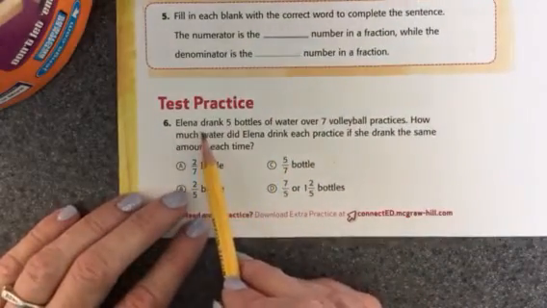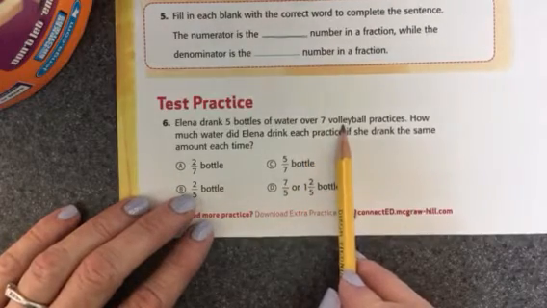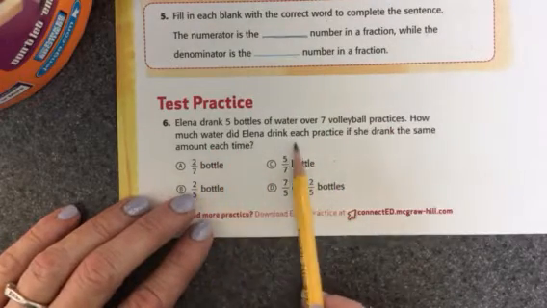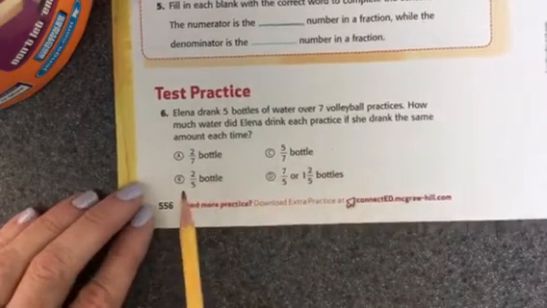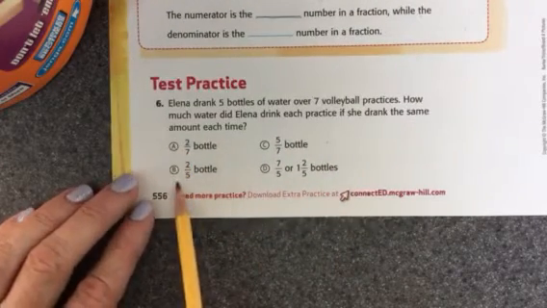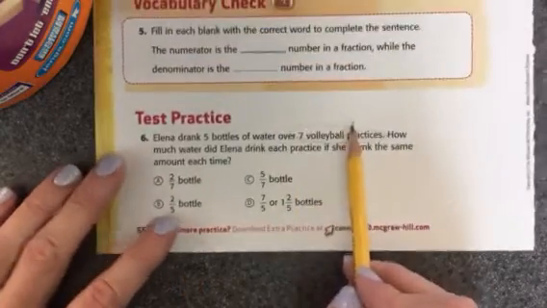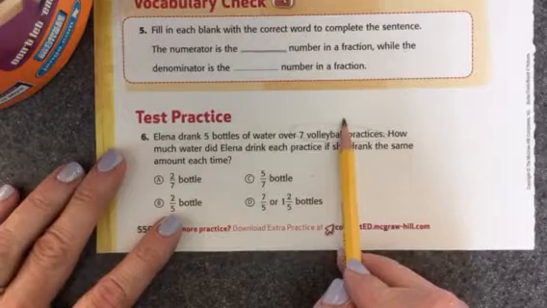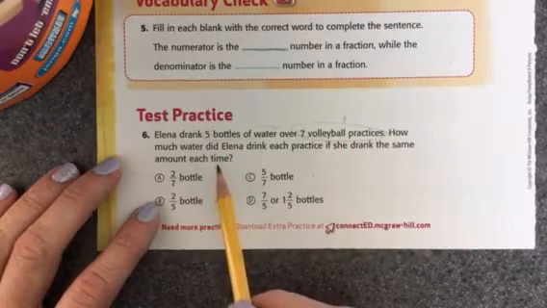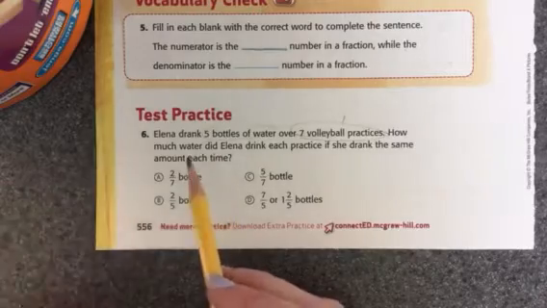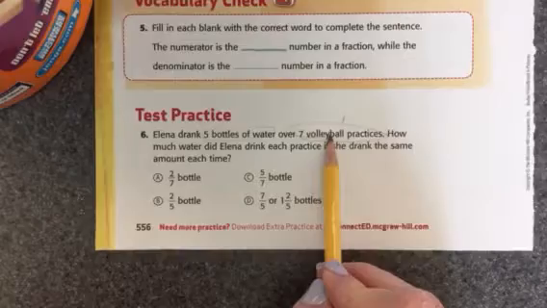Okay, and number 6, Elena drank 5 bottles of water over 7 volleyball practices. How much water did Elena drink each practice if she drank the same amount each time? So you'll take a look at each of them. I'm noticing that a volleyball practice is going to be our group. We're not going to divide it into a piece. Our water, we can pour some water out, or I can drink half of a bottle or a third of a bottle. So that one is going to be our pieces, and this will be our group.